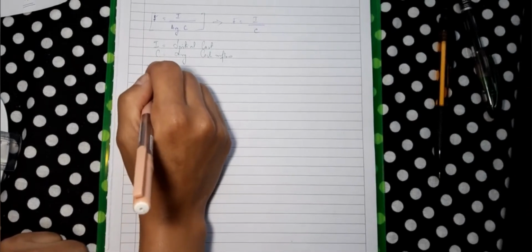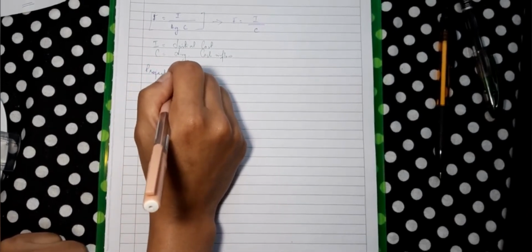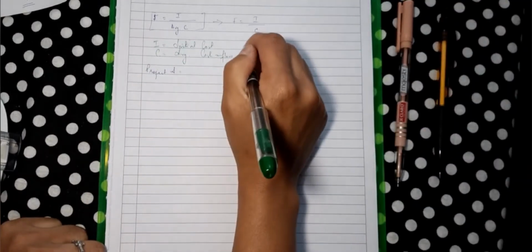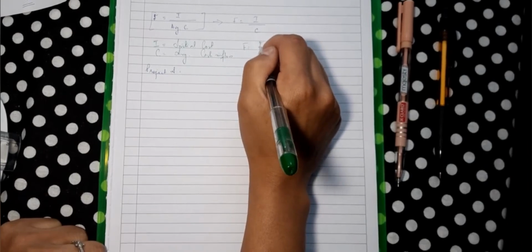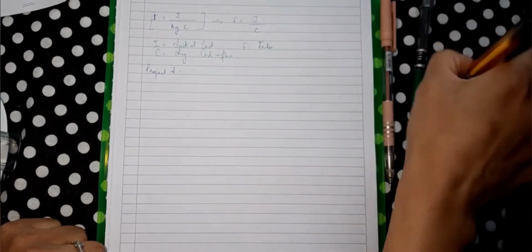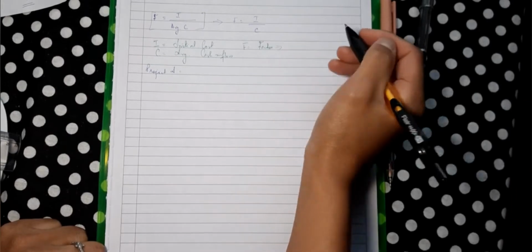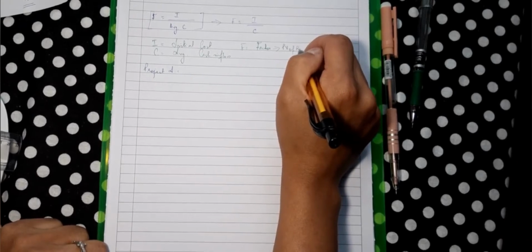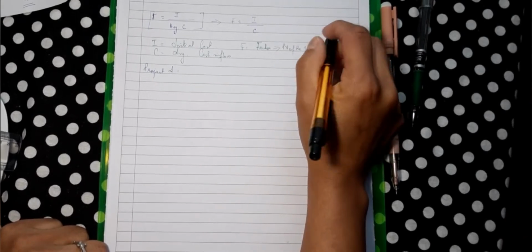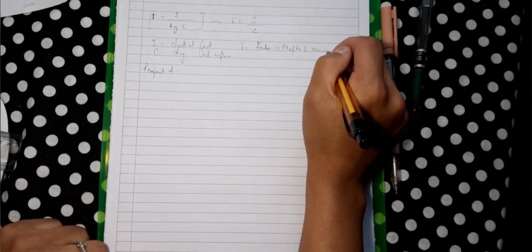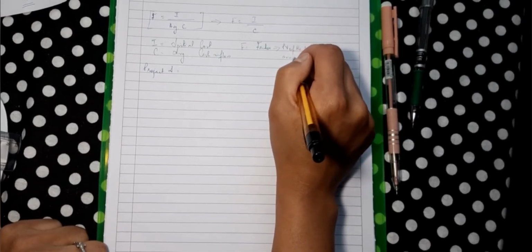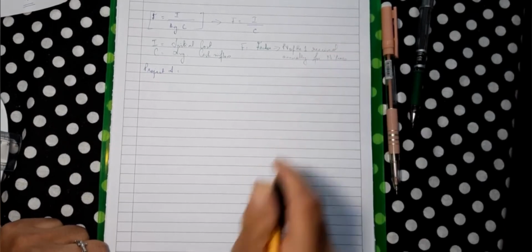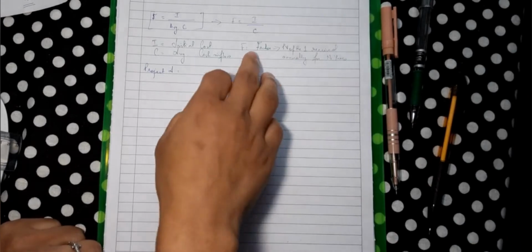So let's calculate first for project A. Now in case of project A, factor F is equal to, oh yes, I forgot to mention, F is equal to factor. Now this factor is in fact nothing more than the present value of rupee 1 received annually for n years. So that is the meaning of the term factor.